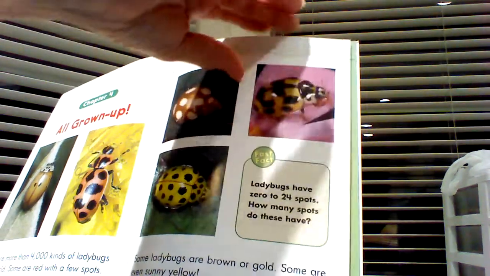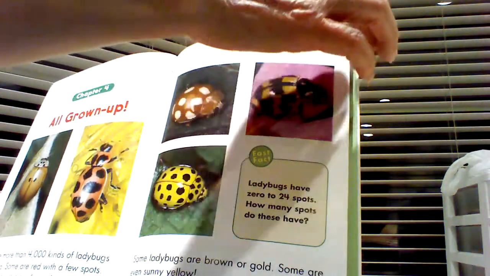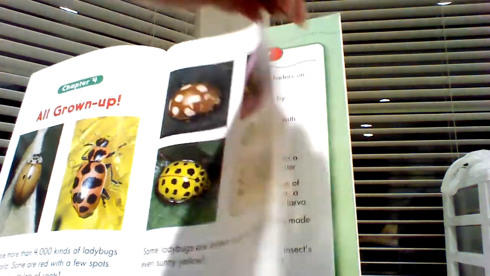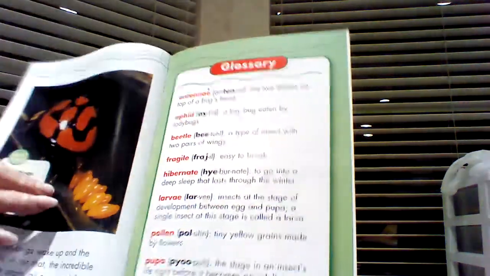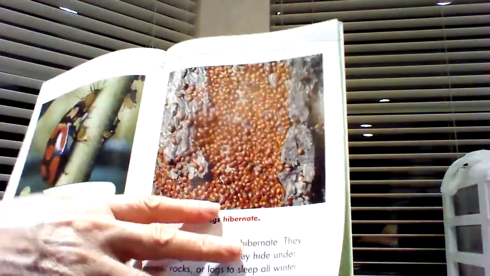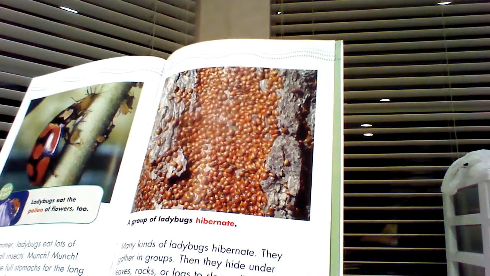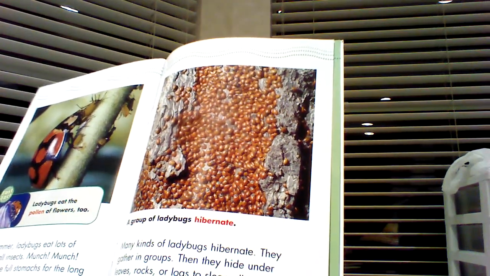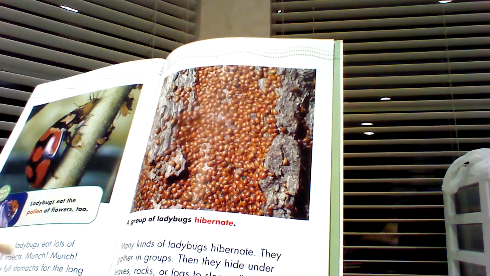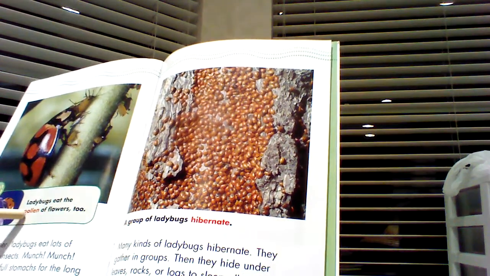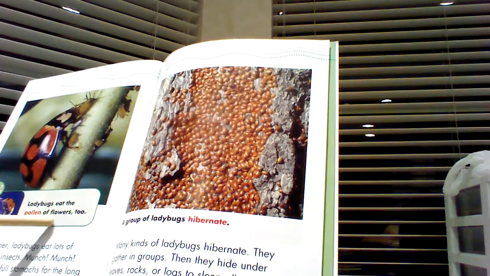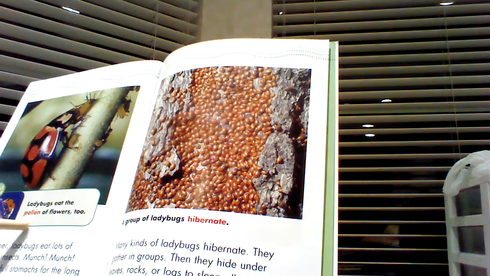Wow, how interesting. And I love ladybugs. And they help plants because aphids like to eat the plants. And ladybug, look at this. What is this? Wow. Did you see this picture? But we're going to read this first, okay? Ladybugs eat the pollen of the flower too. The pollen of the flower.